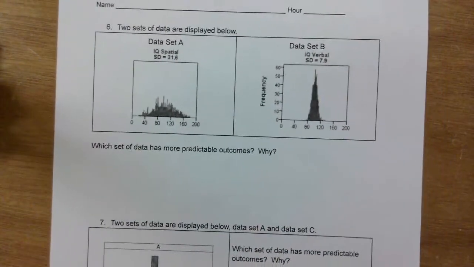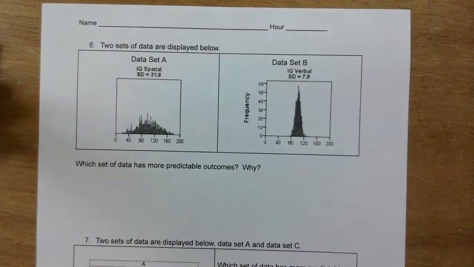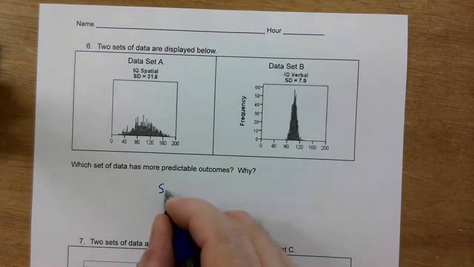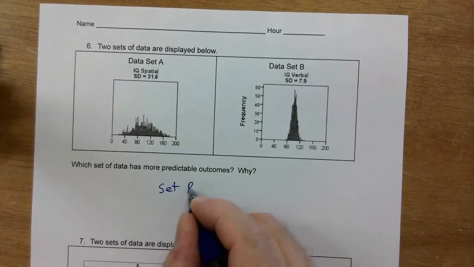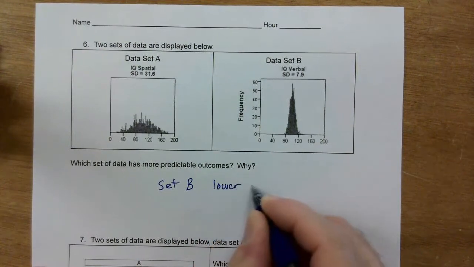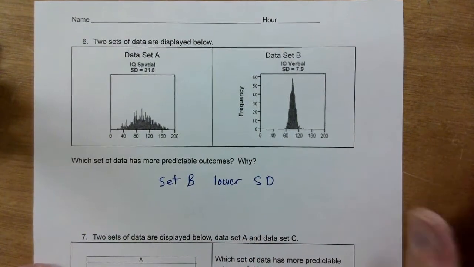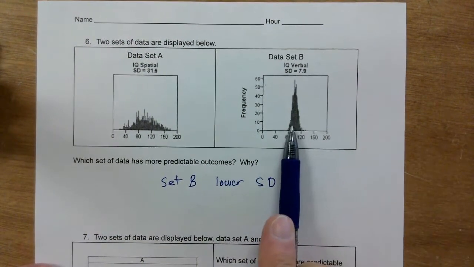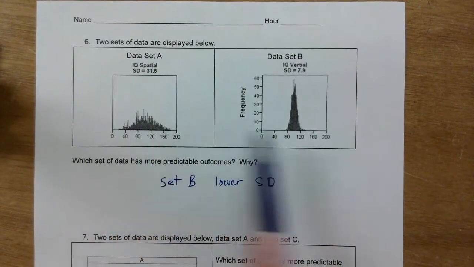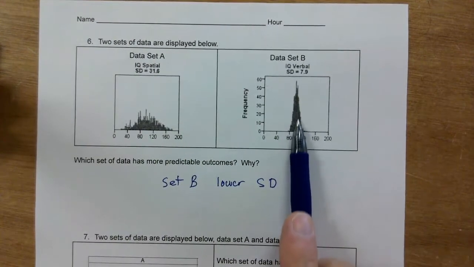Flip it over. Which set of data is more predictable? This one right here, set B, because it has a lower standard deviation. It's narrower, it's more predictable. See, this one's jumping all over the place. It's less predictable. This one is very predictable. Everything is right in here.